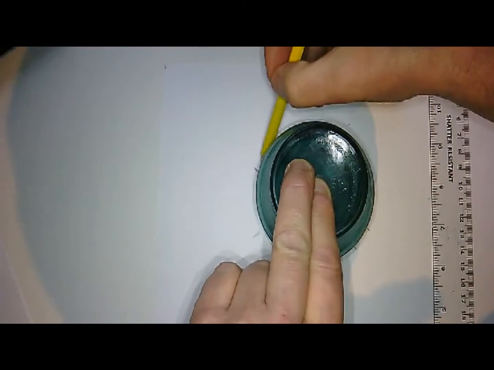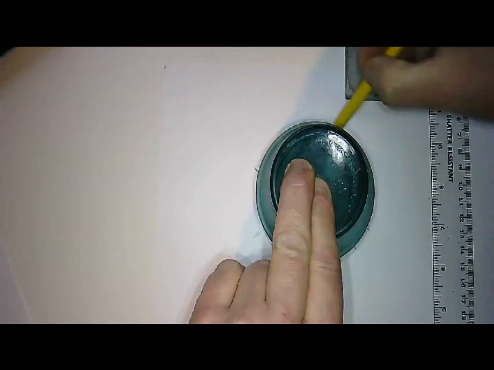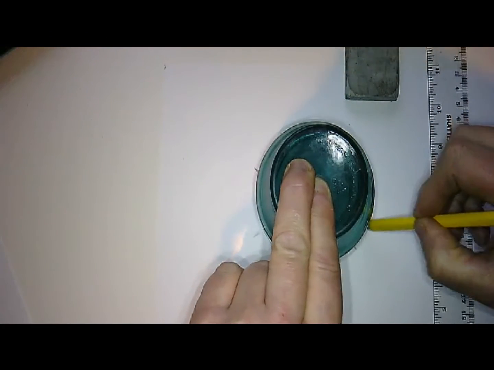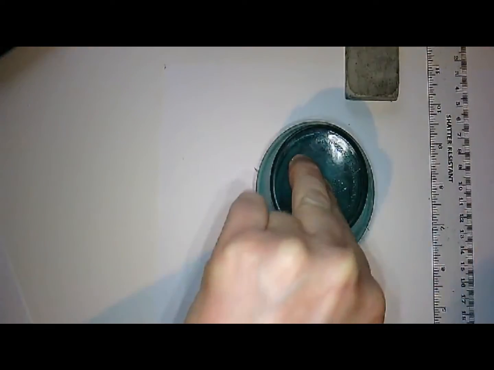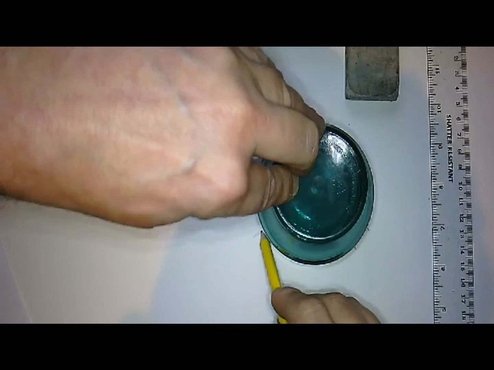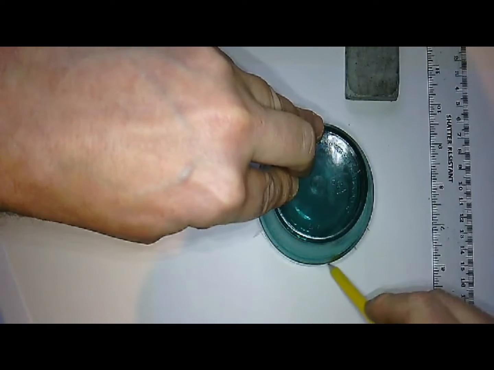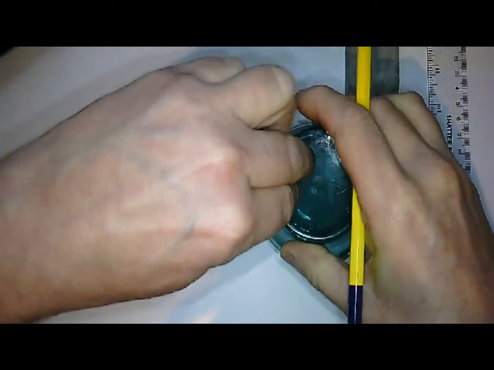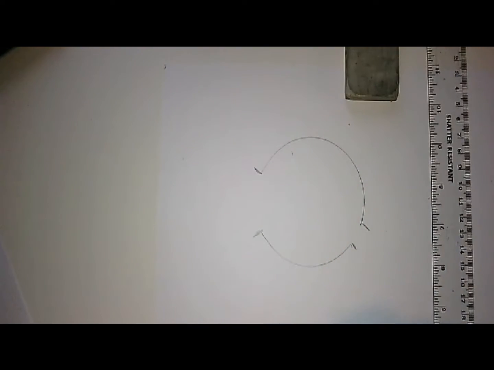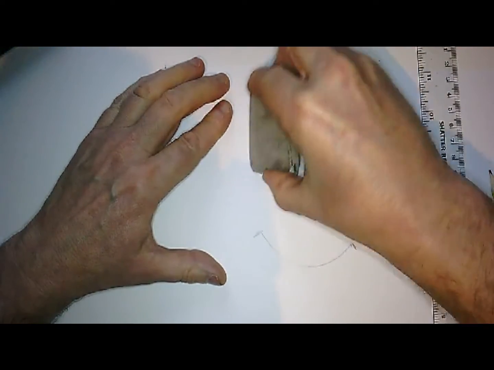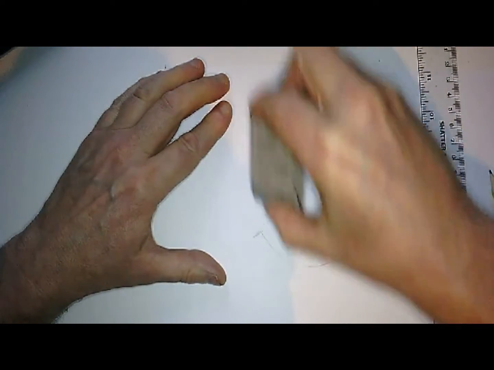Now I'm going to take that top gap, I'm going to join it to that lower mark, and then I'm going to reach around under my hand here and take the lower line that I've drawn and connect it up. Now you'll see what I mean now as I lift the cup out of the way. Okay, now a bit of tidying up is required just to remove the construction lines that I've got there.